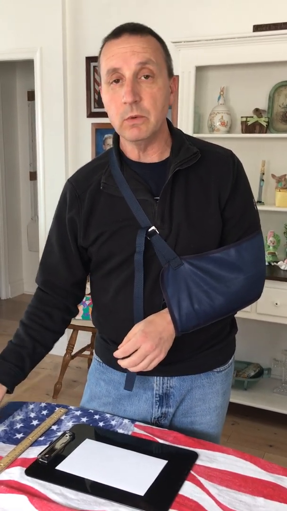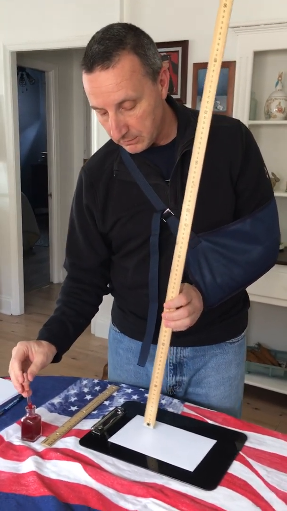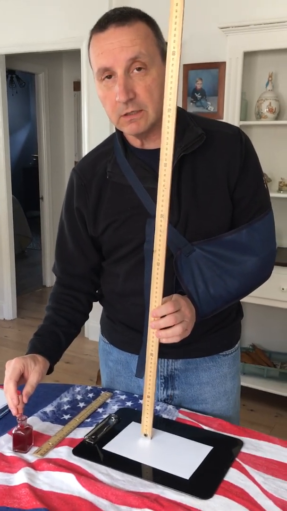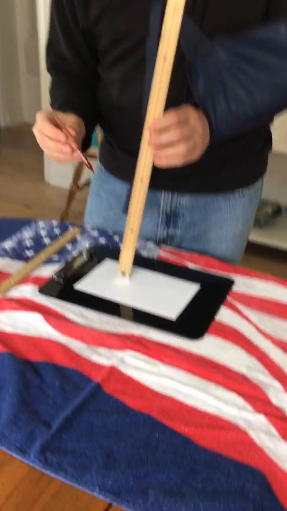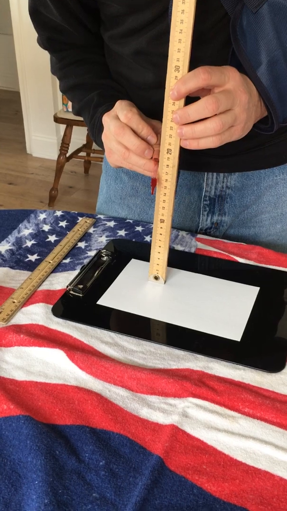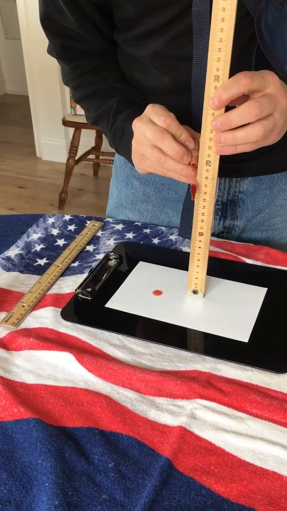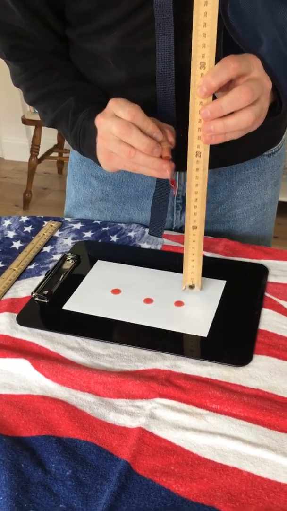All right, let's start with 15 centimeters height. So I'm going to do 3 drops here for our 3 trials. Do you want me to zoom in here? In a second. Okay. So I'm setting the dropper at 15 centimeters, and our first drop, our second drop, and our third drop.